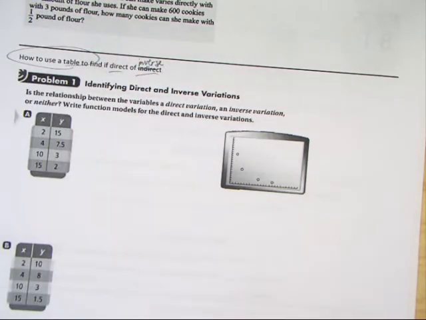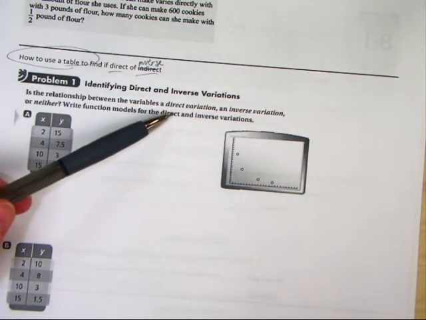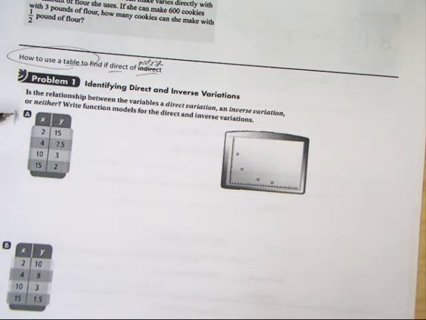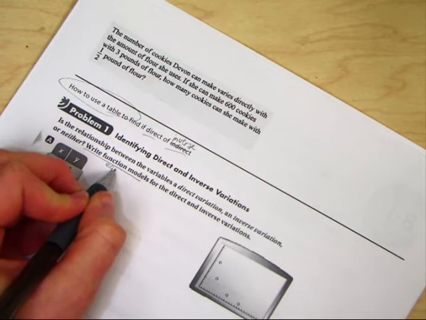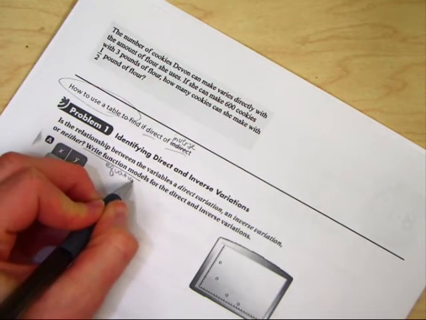Direct or inverse? Problem 1. Is the relationship between the variables directly related, or is it an inverse variation, or is it neither? Write a function model. Now anytime it says write a function model, all it wants from you is an equation, okay? For the direct or the inverse variation.